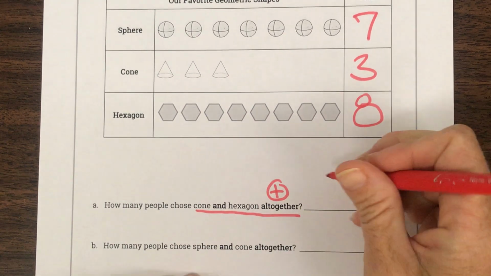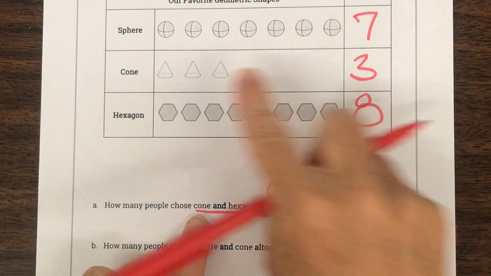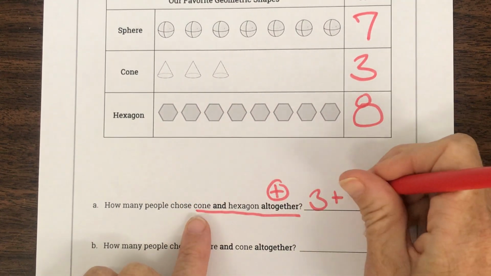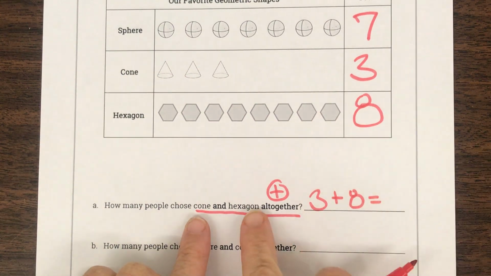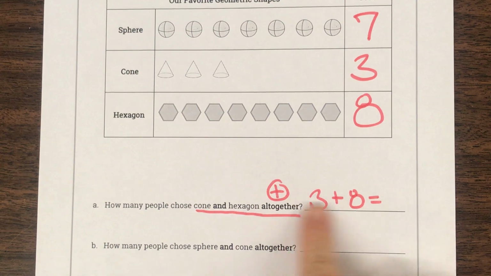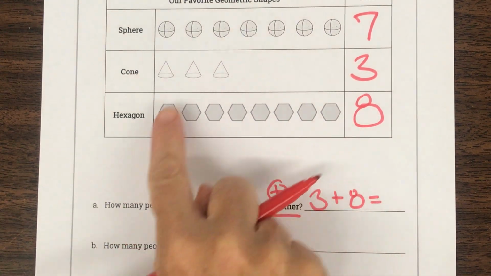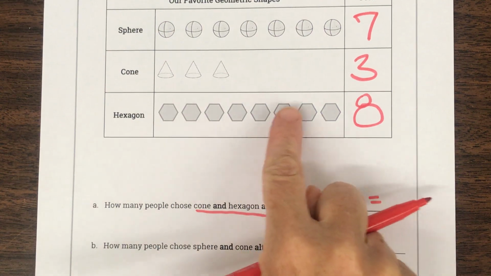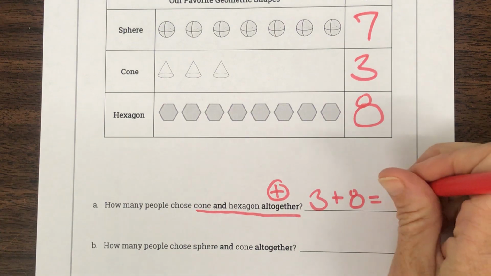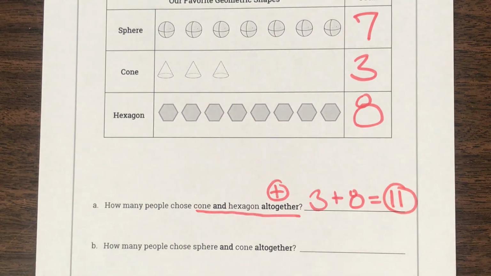There were 3 cones and 8 hexagons. I can add like this, or if I can't add like this, I can count my pictures: 1, 2, 3, 4, 5, 6, 7, 8, 9, 10, 11. Or I might know how to add 3 plus 8, which is 11.